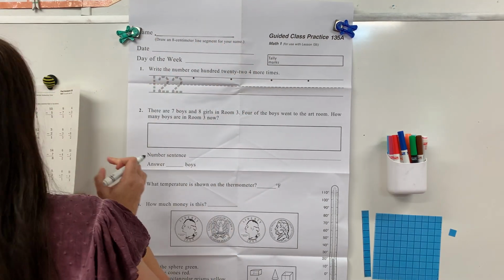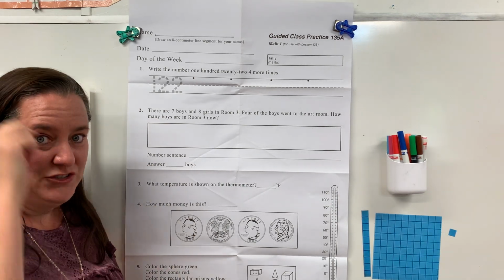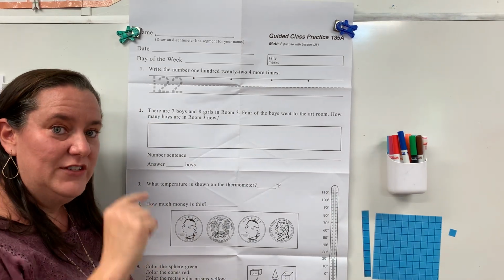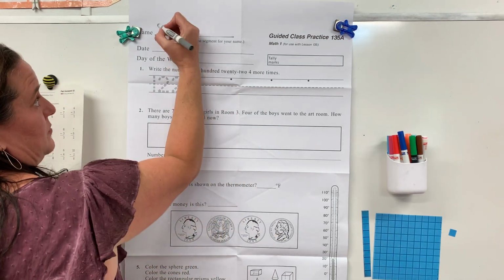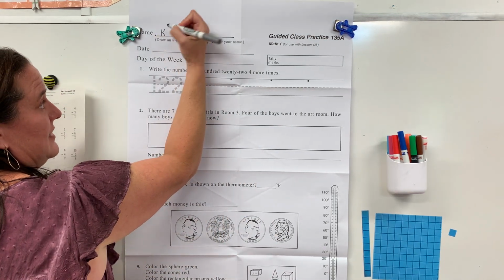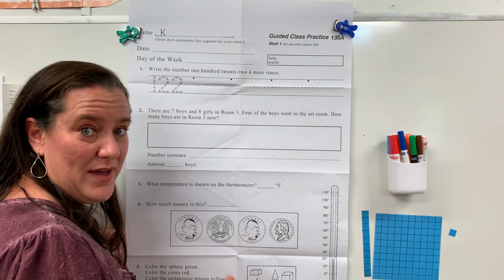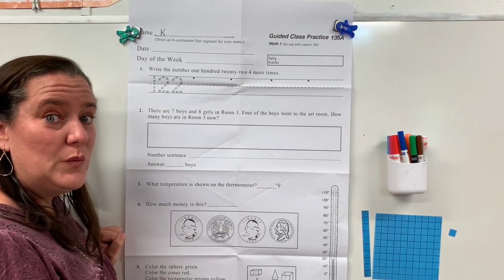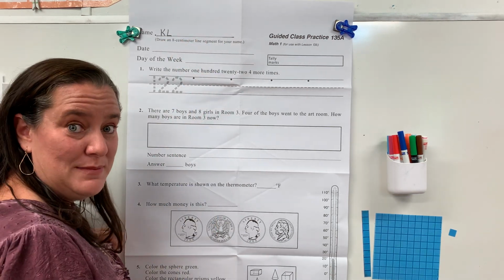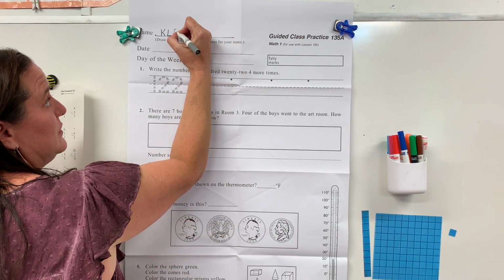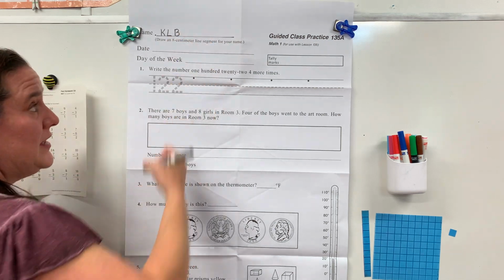All right, today I want you to learn about your initials. So your initials are the first letter in each of your names. So my first name is Kate, so my first initial is K. It's actually Catherine, but I go by Kate. My middle name is Louise, so the first letter of that is L. And my last name is Bauman, so that's a B. So my initials are KLB.